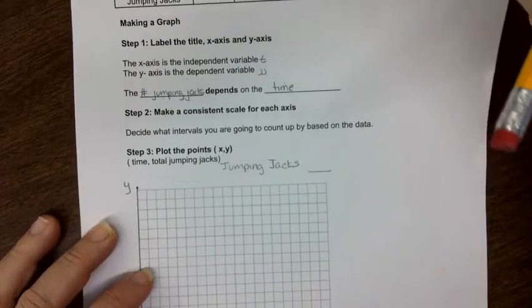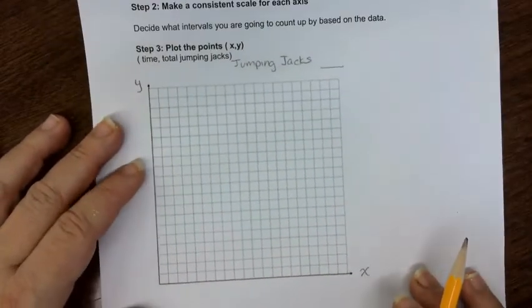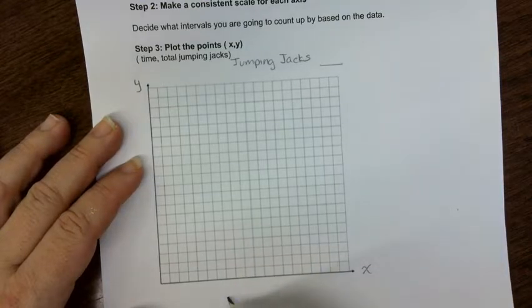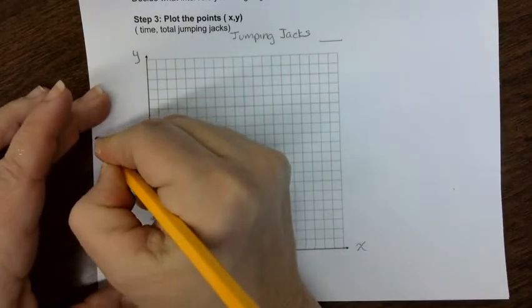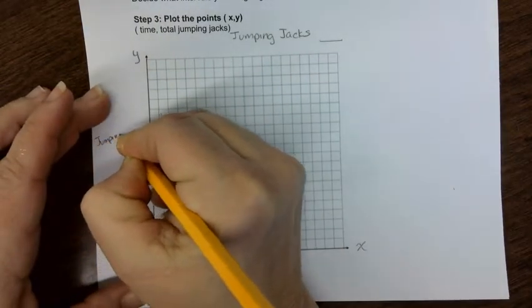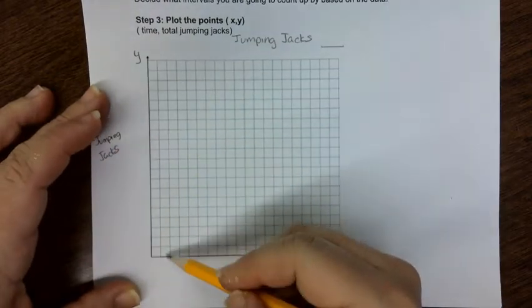Now when I come down to my graph here, down here we're going to put time, because we said that was the independent variable and it goes on the x-axis. And we're going to put jumping jacks because that goes on our y-axis.